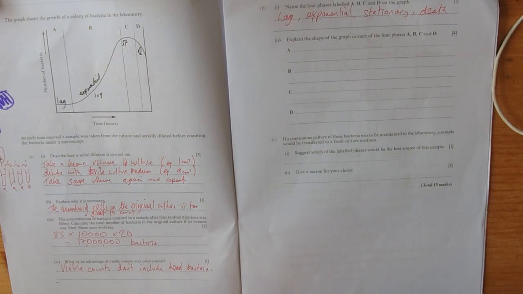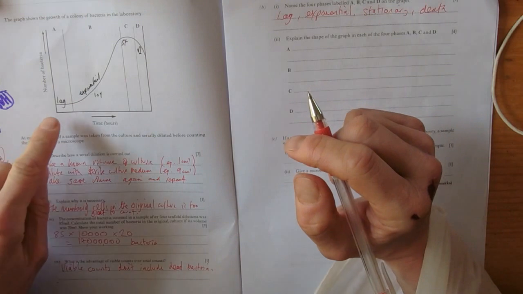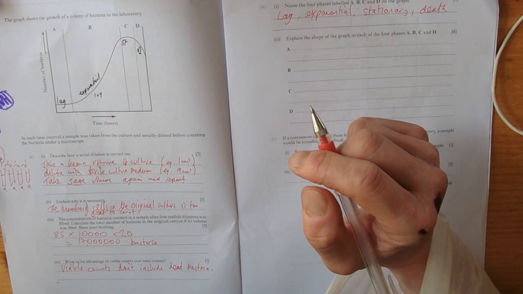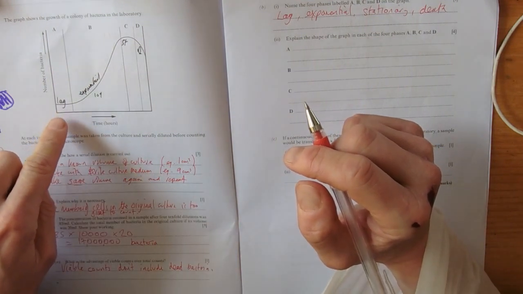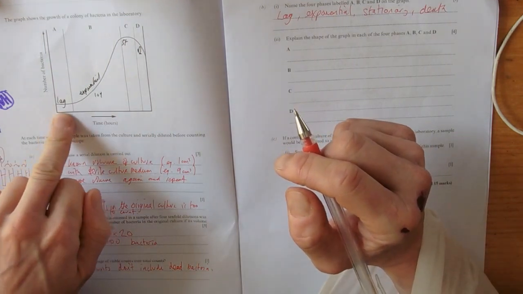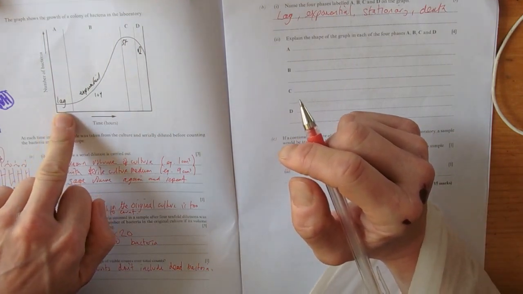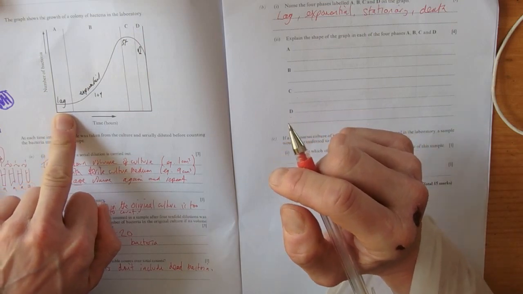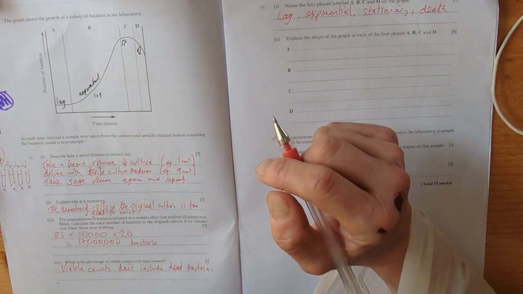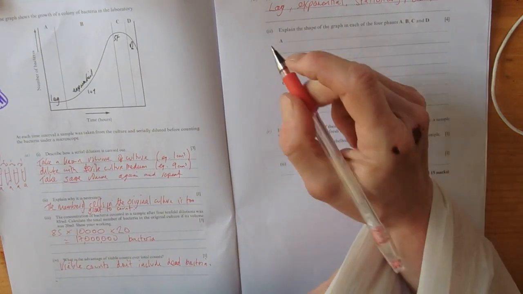Explain the shape of the graph. So hopefully you've, in your notes, you've just got the name of them, and then you've got a sentence of explanation, and you can just trot that out here. In the lag, we've only got a few cells present, and so even if they were doubling, you wouldn't notice it very much. Or they might be acclimatizing, not reproducing very much. It might be switching genes to make use of a new medium, that sort of thing.